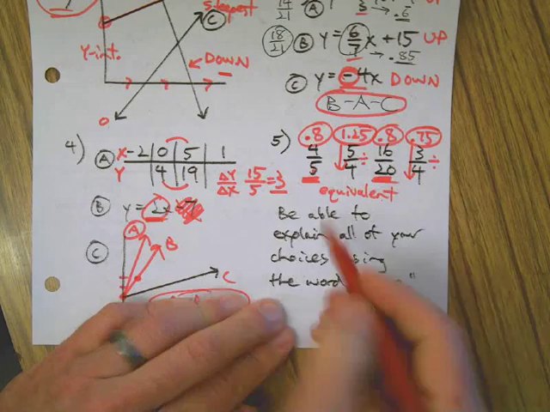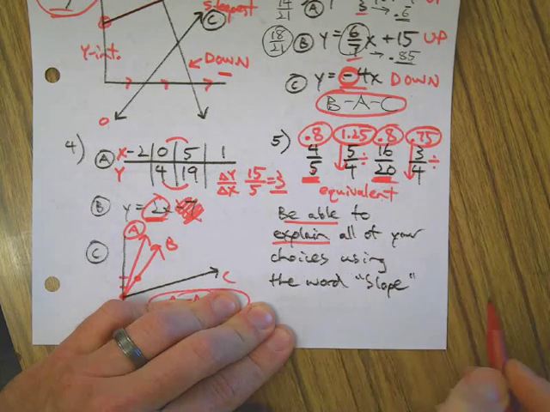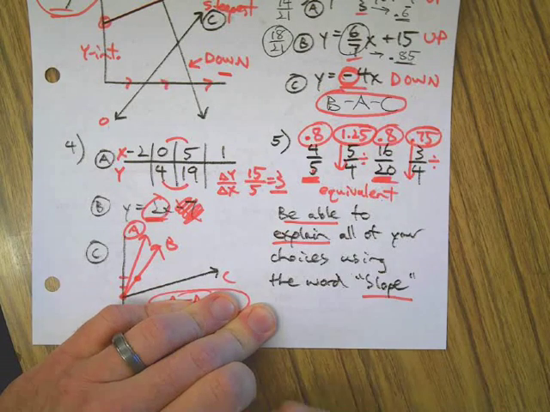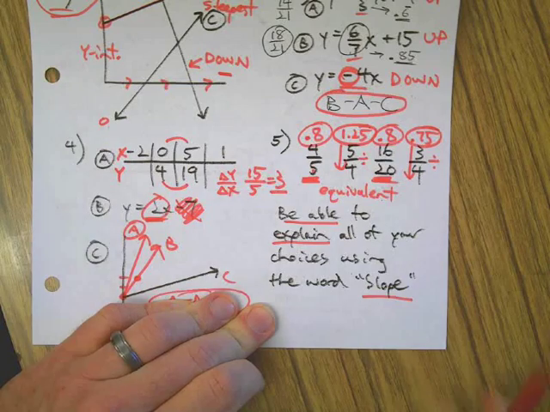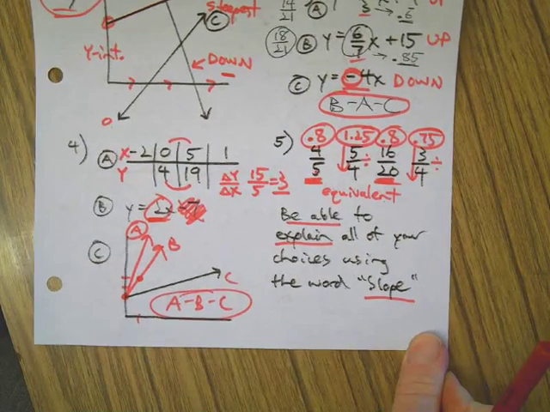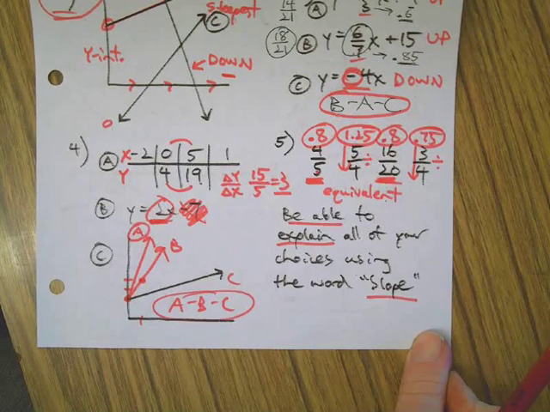On the test, you need to be able to explain all of your choices using the word slope. If you've been listening carefully, I've been doing that with each one of these problems. If you need to review that, please go back to whichever problem you want. Scroll back and find it.